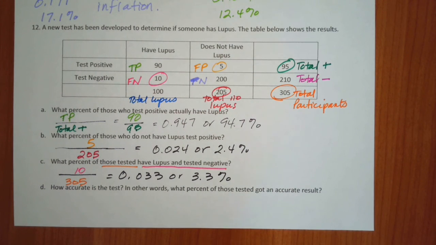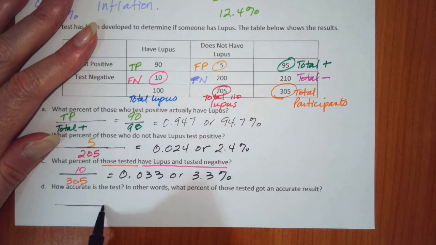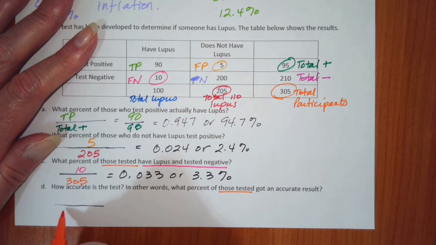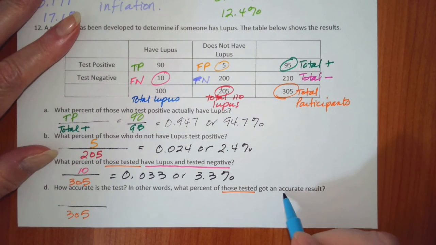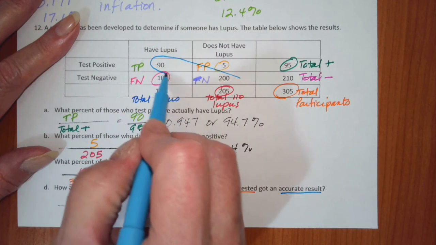So how accurate is the test? Okay. Well, let's see. What percent of those tested, which is 305, got an accurate result? Okay, well, these are the ones that are accurate.